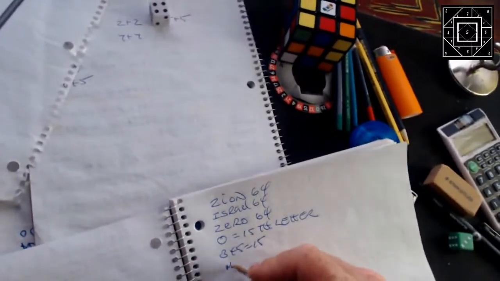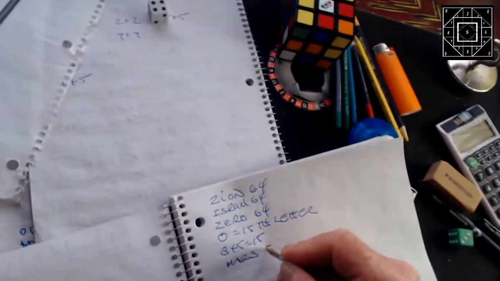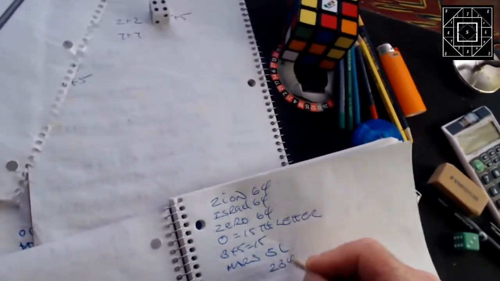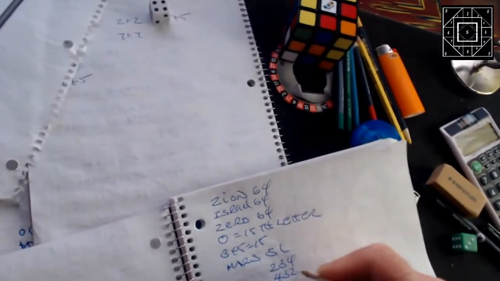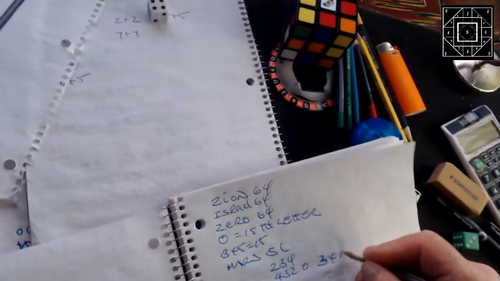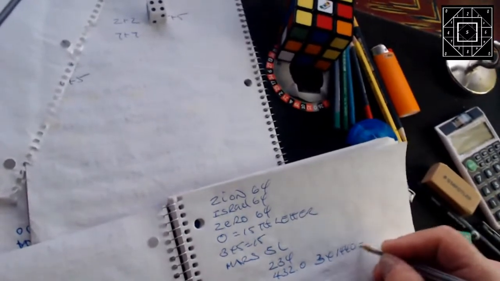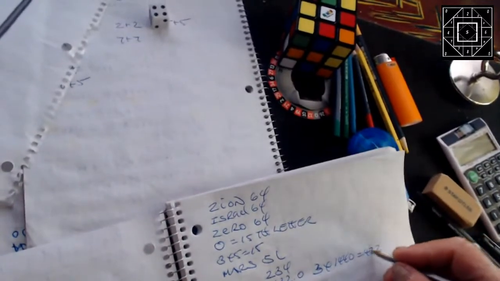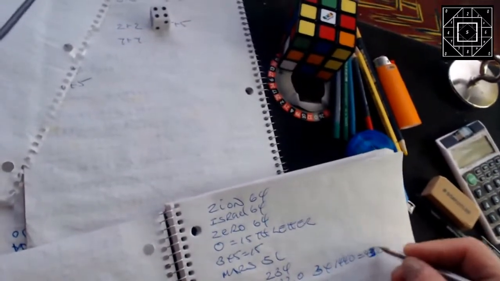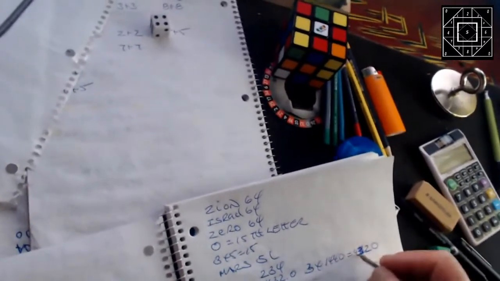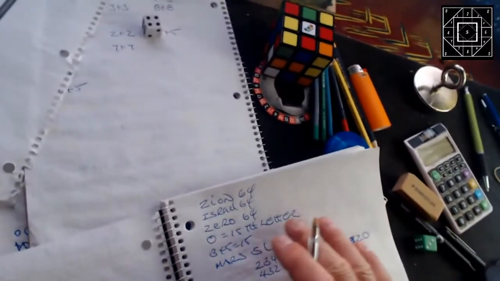Mars is number 51. Now, inside of 1 and 5 is 2, 3, 4, or 4, 3, 2, which is our vibration. Or it's going to be 3 times 1440. And this is how many minutes there are in a day.